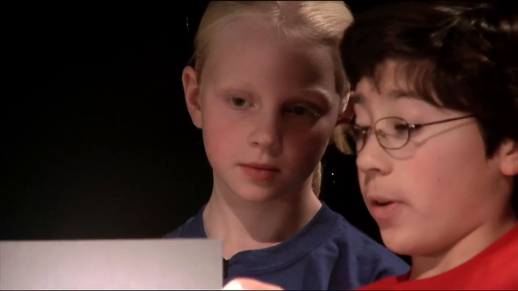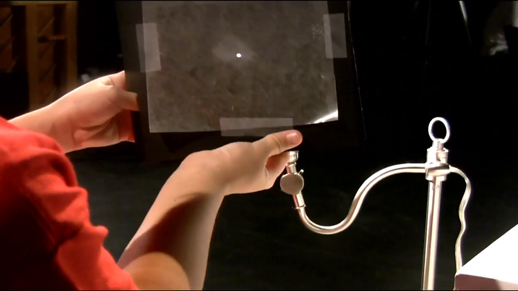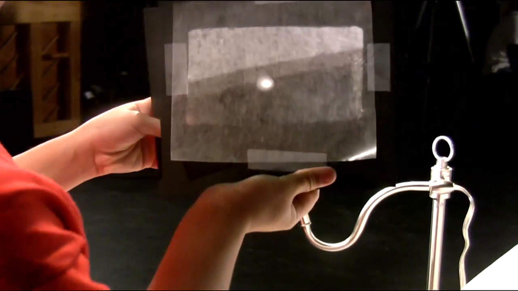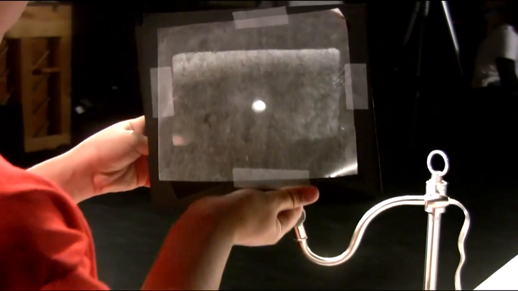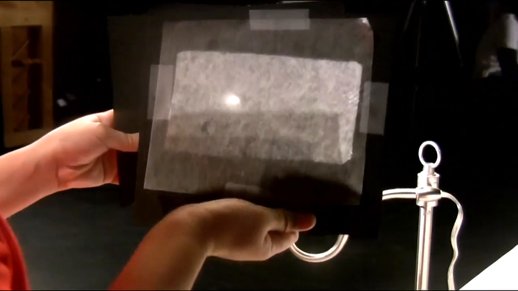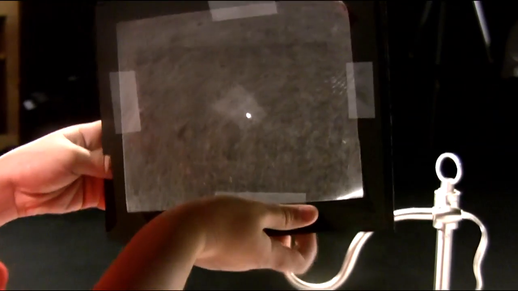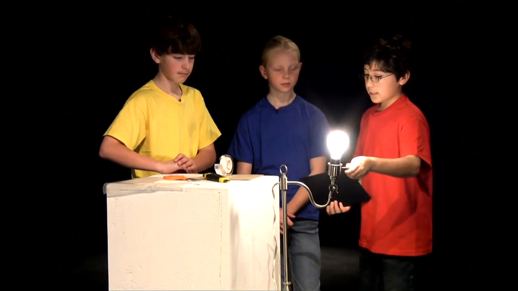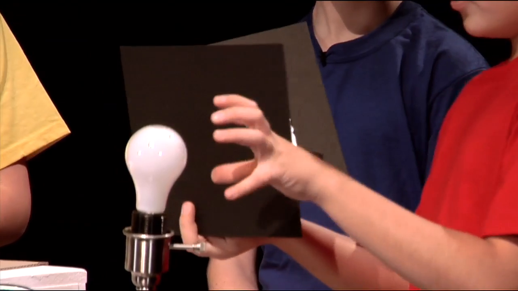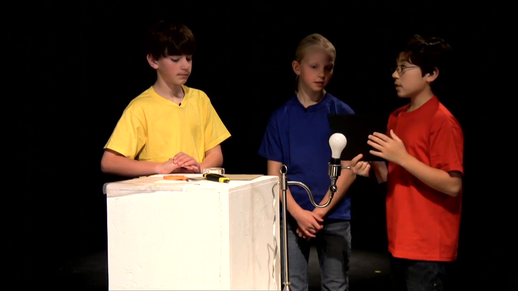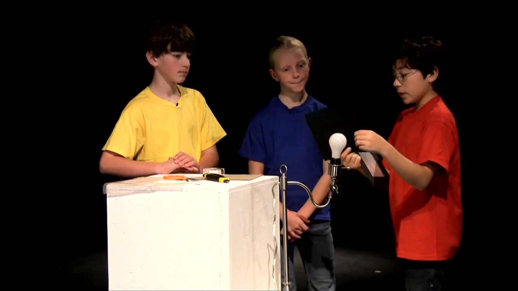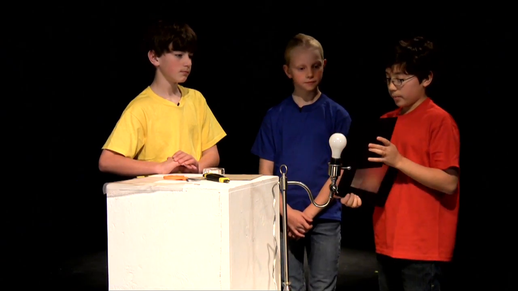Now when I move it farther and back, how do you see it change? You should see a dim upside down image of the light bulb. If it looks like a smudge to you, move the screen closer to the pinhole. So what this is showing is that all the light's going through the little pinhole, and since light goes everywhere, only a little bit of that light is able to come through here.